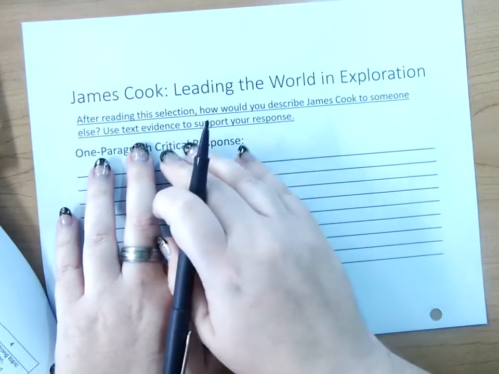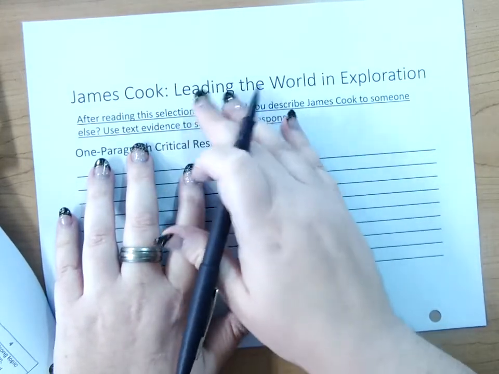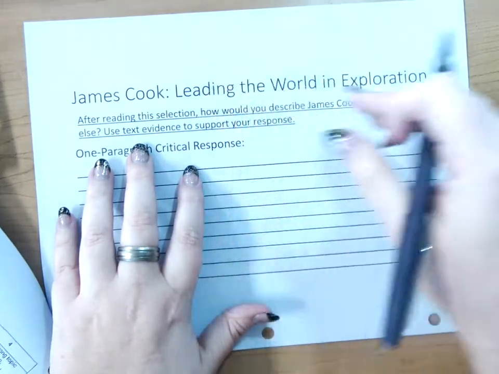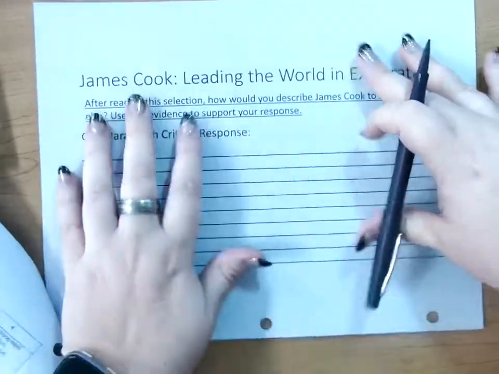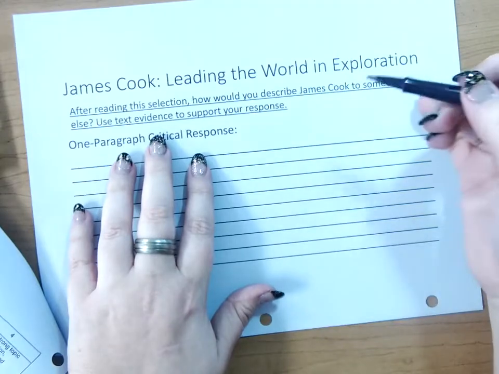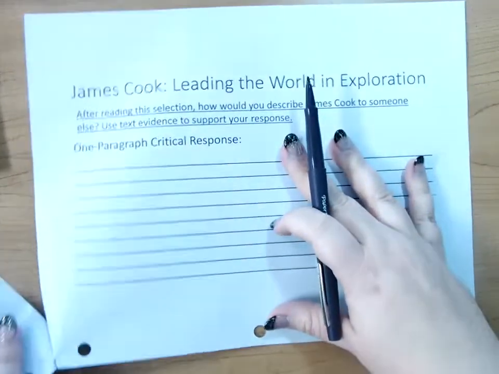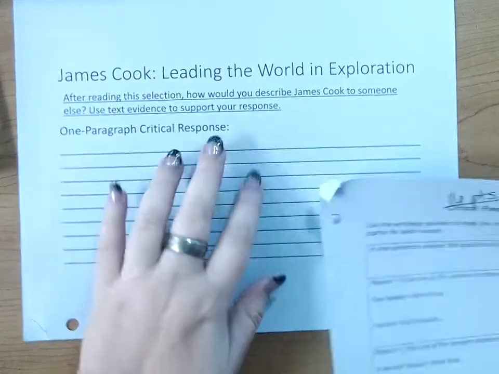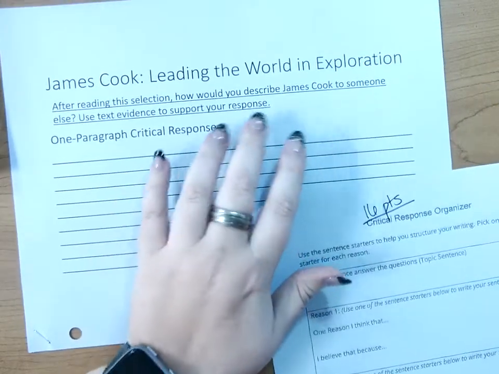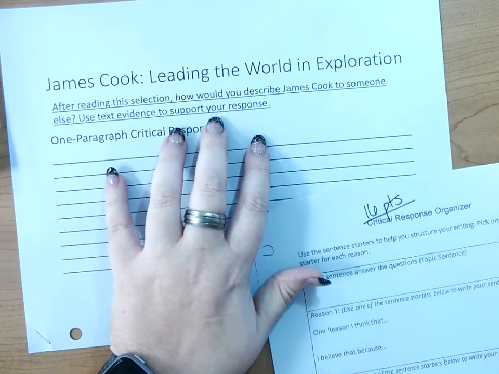In the digital side, you will have a box, and sometimes you'll have to scroll up to see the whole thing, but this is basically what you're going to see. So your question for your critical response is, after reading this selection, how would you describe James Cook to someone else? Use text evidence to support your response.